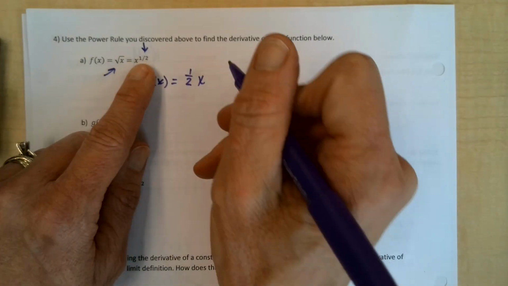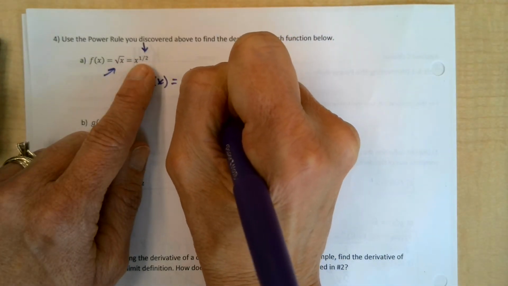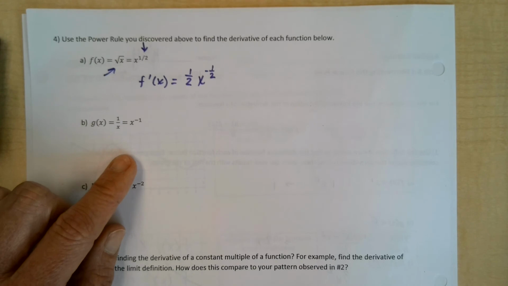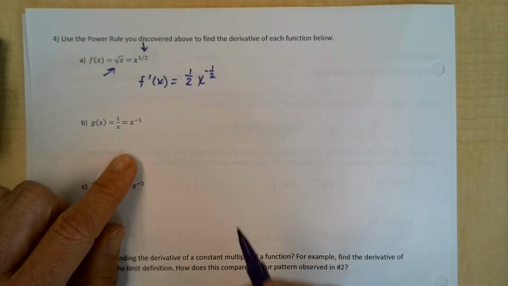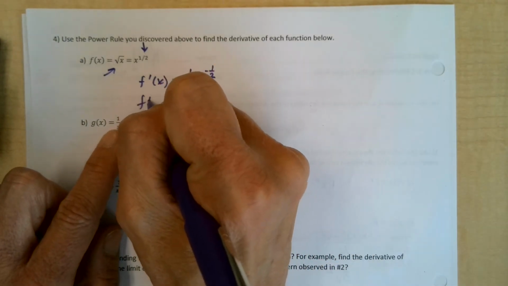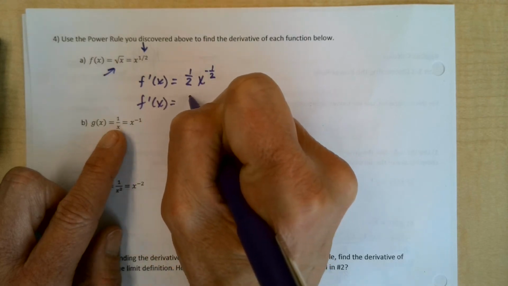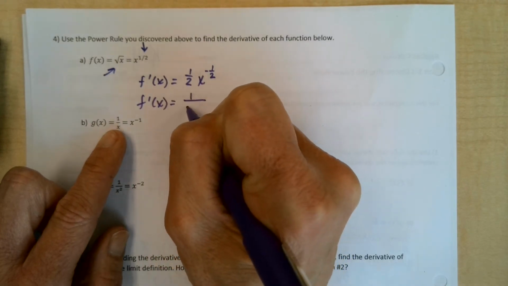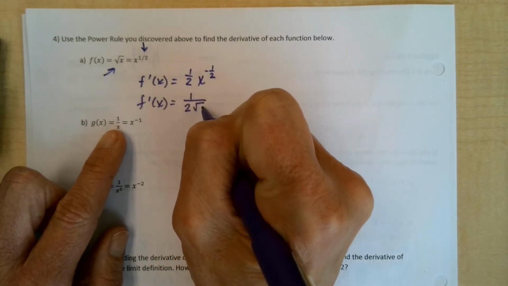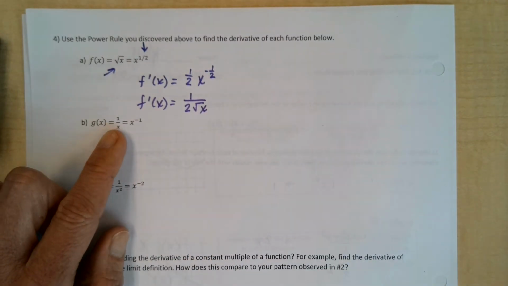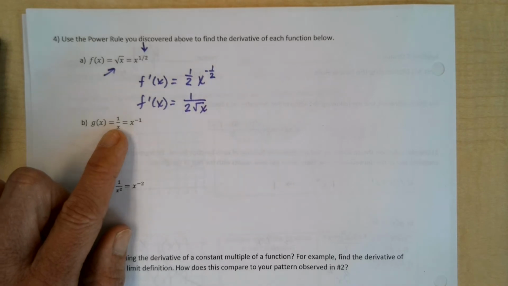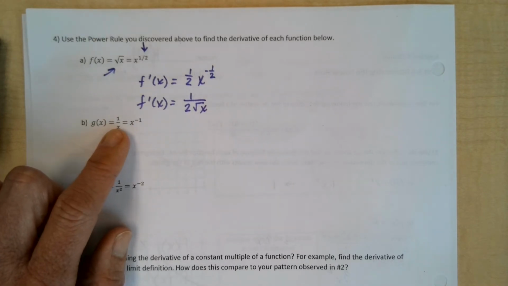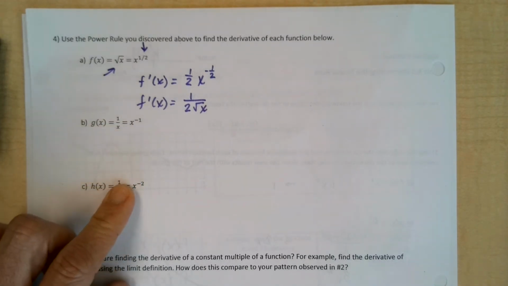So 1/2 minus 1 is going to be negative 1/2. When I go to simplify that, my derivative is going to be equal to 1 over 2 times the square root of x. The negative moves the exponent down to the denominator, and the 1/2 power means take the square root.